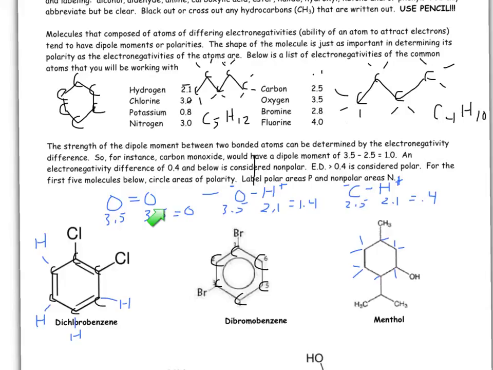And so what we want to do on these first 5 compounds that we choose here, we're basically going to be looking at polarity. So I would go ahead and circle this one here and go, okay, what's the relationship between Br and this carbon that's right here? Well, carbon is 2.5, bromine is 2.8, and I see that the electronegativity difference here is only 0.3. That's less than 0.4, and therefore I consider that to be nonpolar. Just put an N for nonpolar.